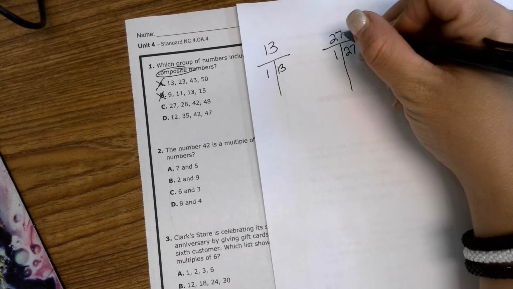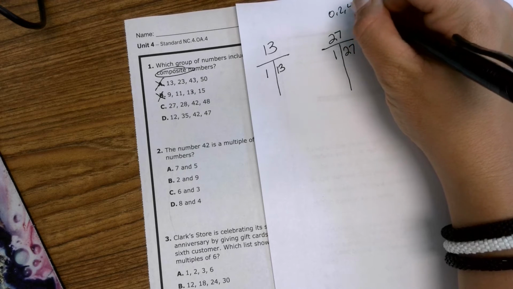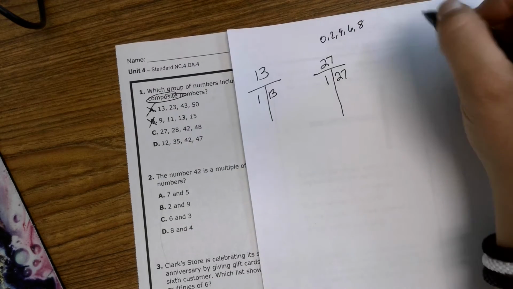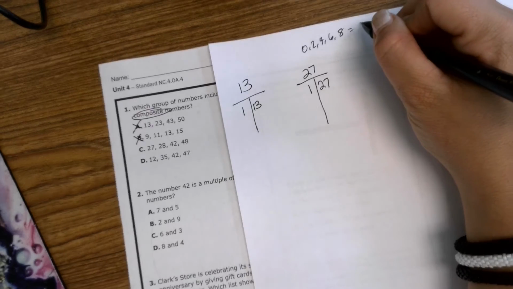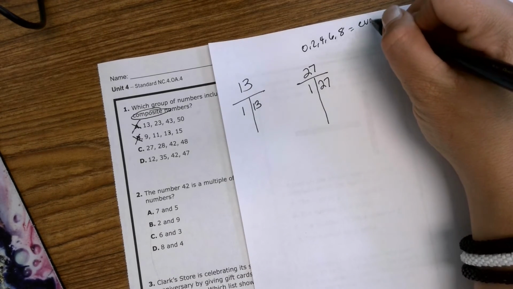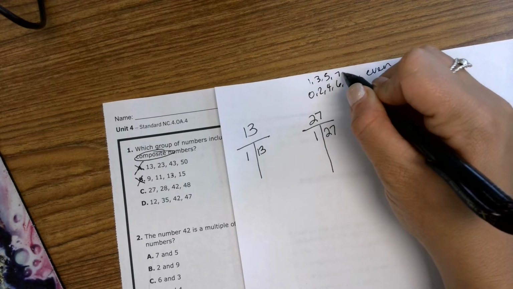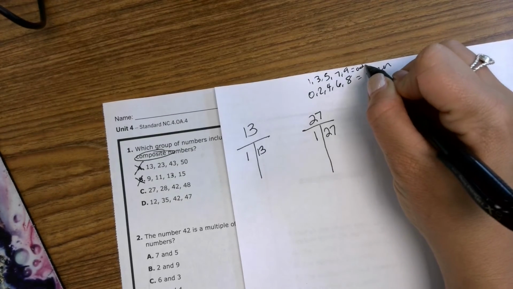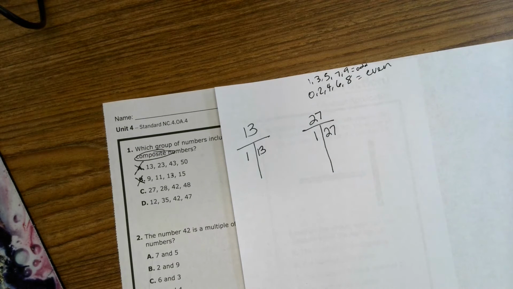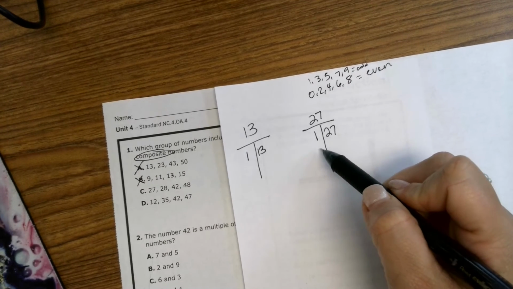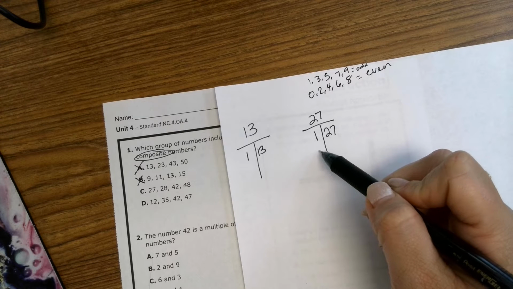2, well, it doesn't end in a 0, 2, 4, 6, or 8. If it does not end in a 0, 2, 4, 6, or 8, then it's odd. These are even numbers. If it ends in a 1, 3, 5, 7, or 9, that's an odd number. Because it does not end in a 0, 2, 4, 6, or 8, you cannot multiply it by 2. Therefore, it's not divisible by 2. So 2 is not going to be a factor.